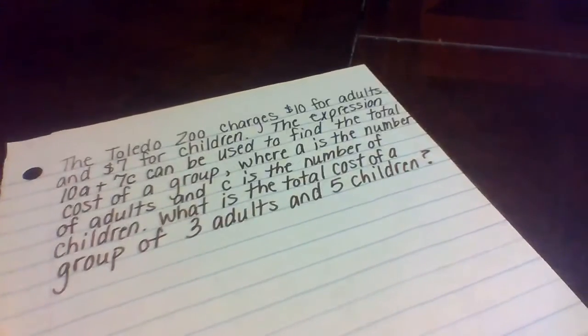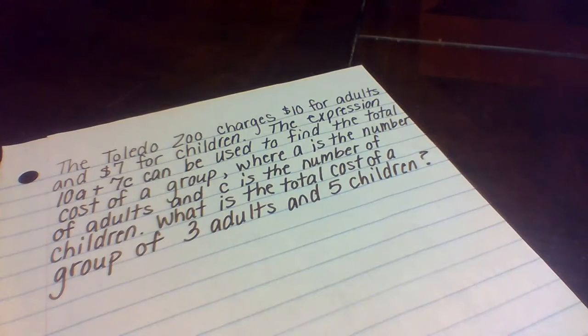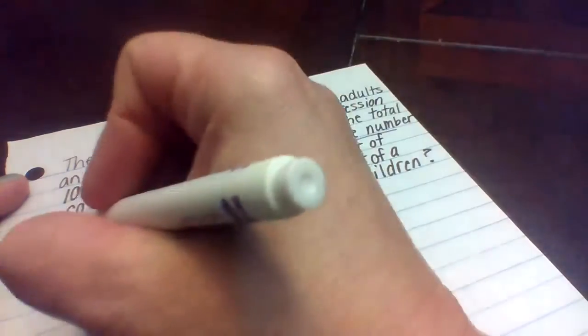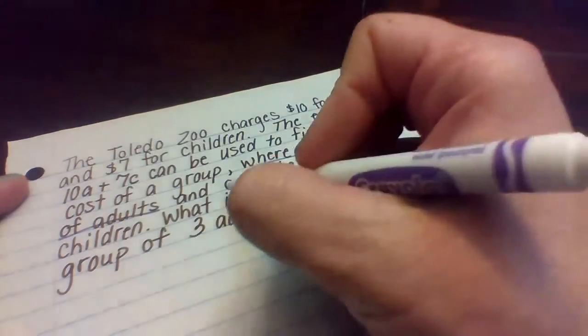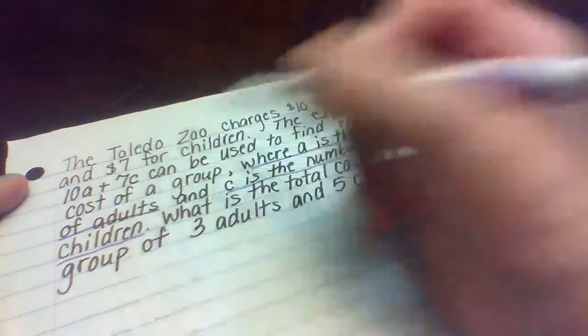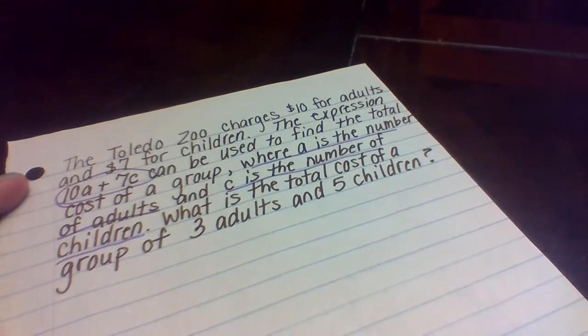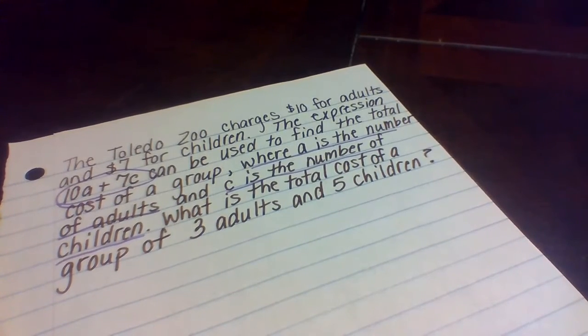So here's a problem. The Toledo Zoo charges $10 for adults, $7 for children. The expression 10a plus 7c can be used to find the total cost of a group, where a is the number of adults. I'm going to pause here and underline this. And c is the number of children. So in this formula, A stands for adults, C stands for children. What is the total cost of a group of 3 adults and 5 children?